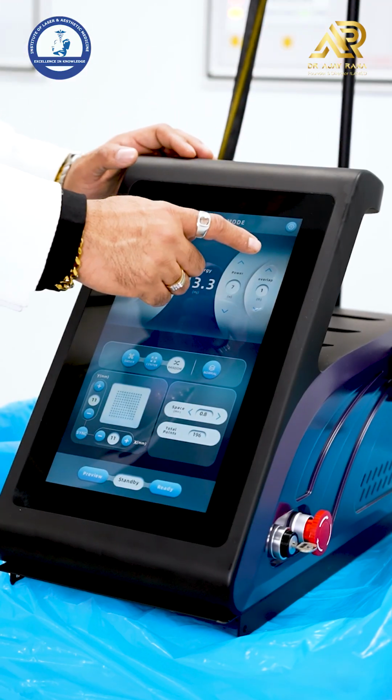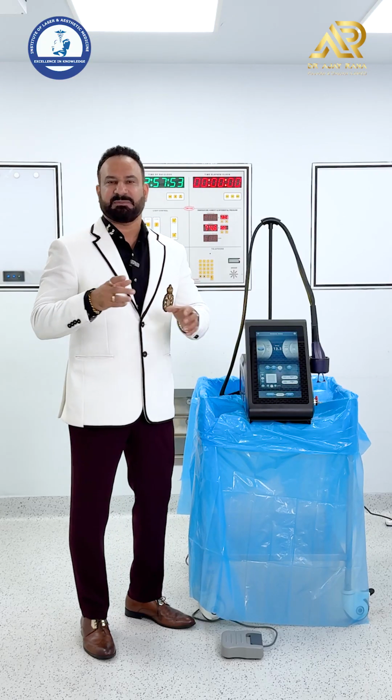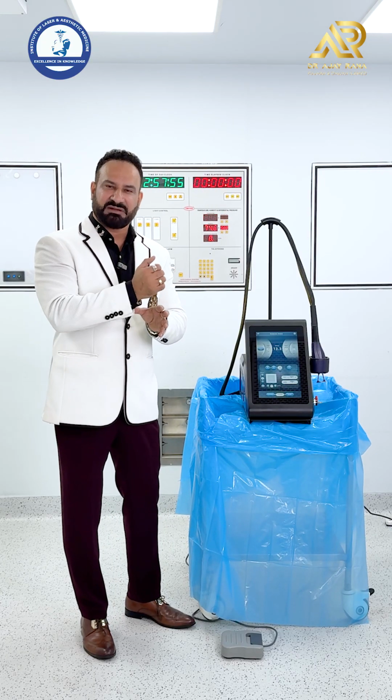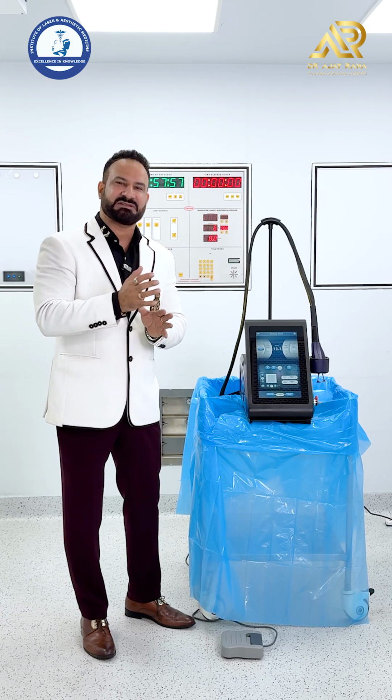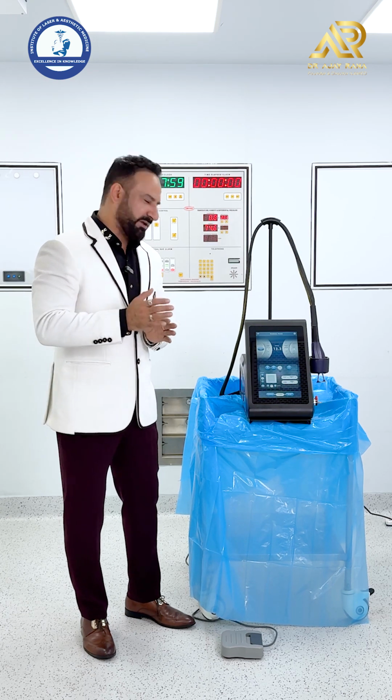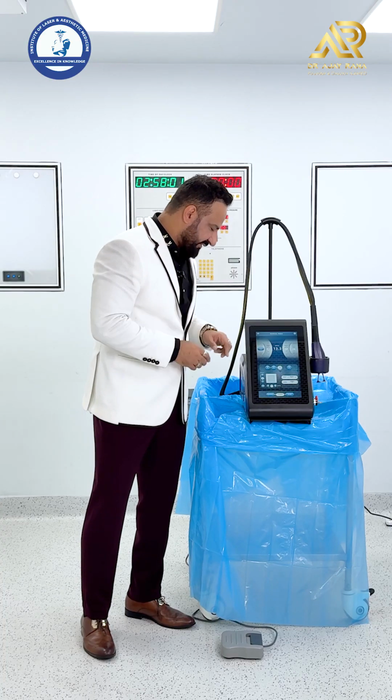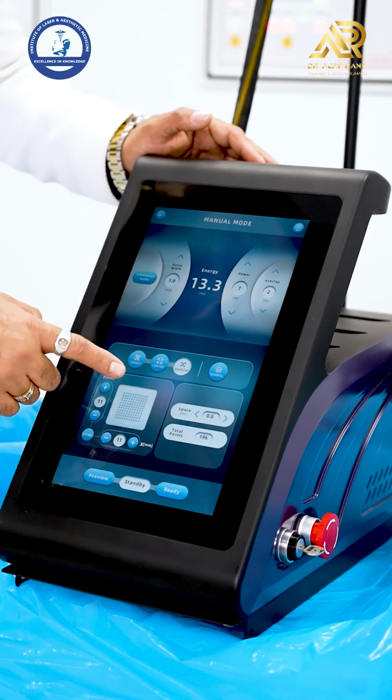You can press and make the overlap twice. That means when you are firing, the system will complete one fire and automatically start to fire a second time. So double pass, it will fire in 2 passes. And then there is a pattern formation.